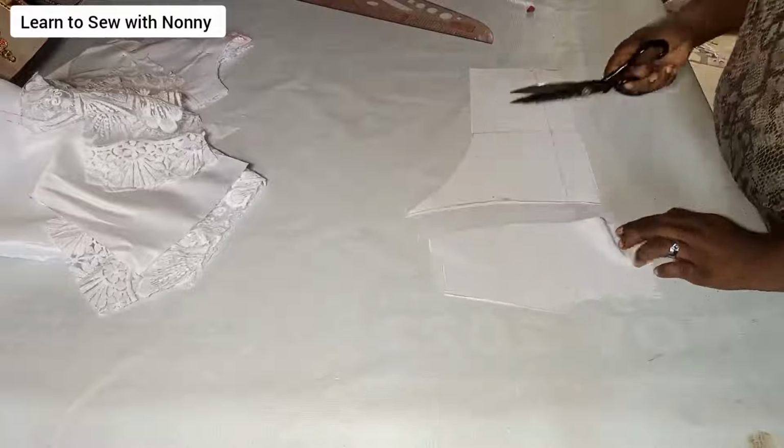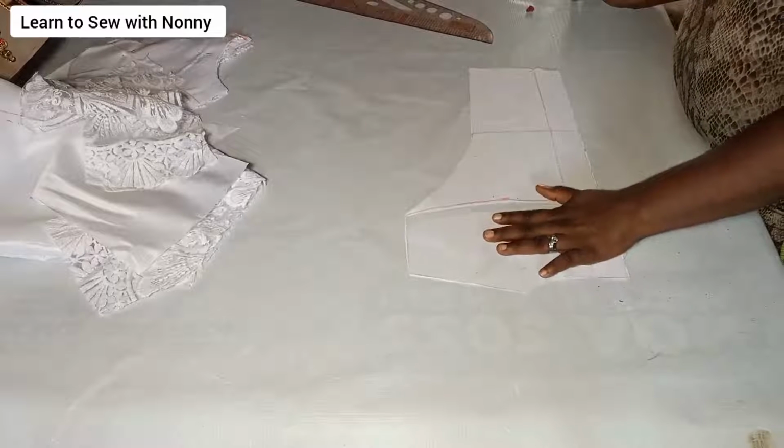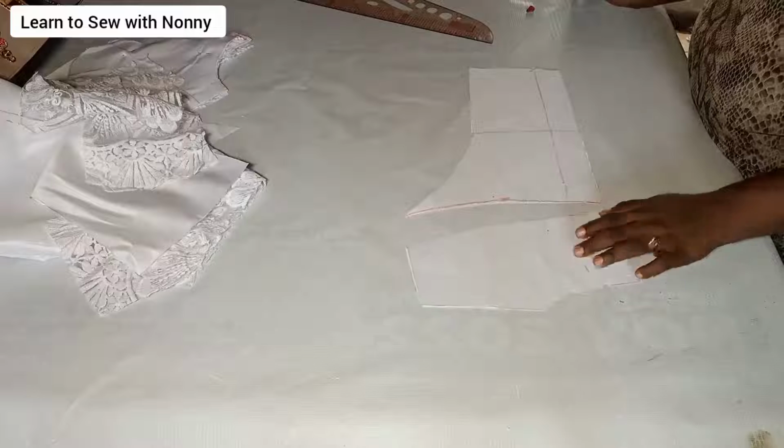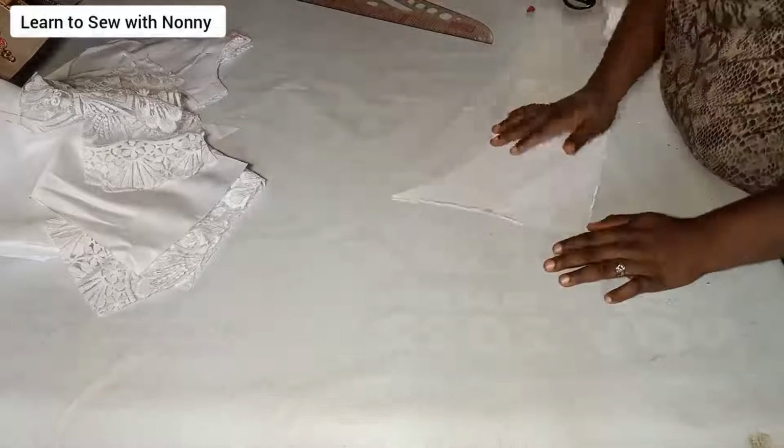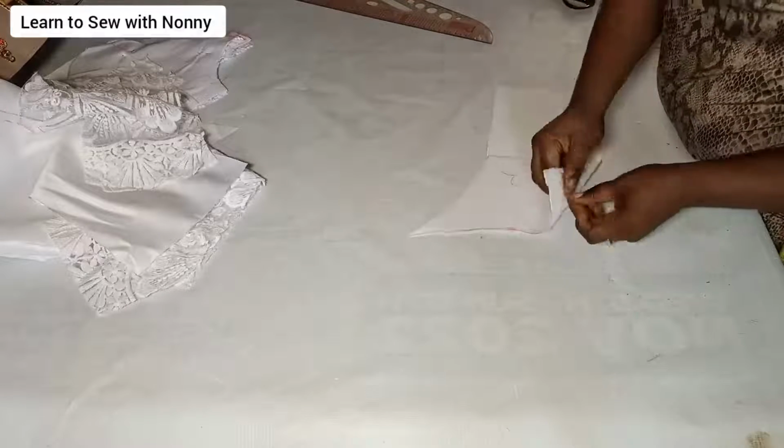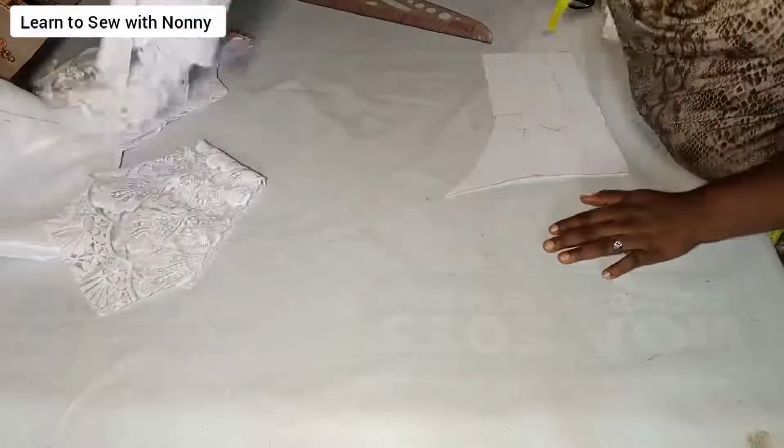Right, so now that I'm done cutting it out, I'm going to cut 1 more piece of this, one for the left and one for the right. You know the back pattern is in 2 pieces, right? So I'll just go ahead and cut 2 more pieces, right?